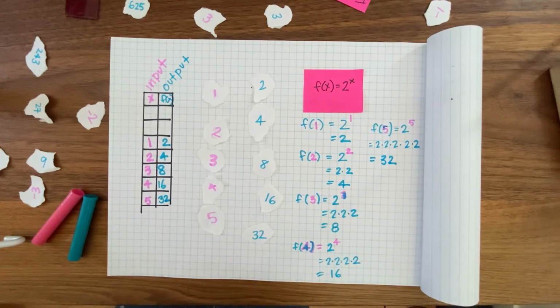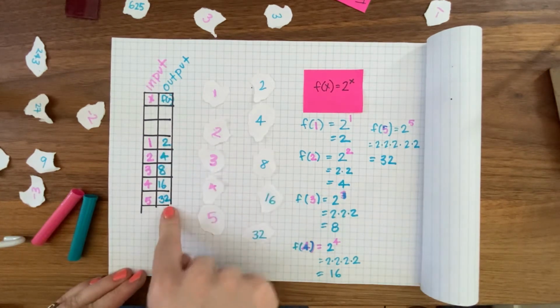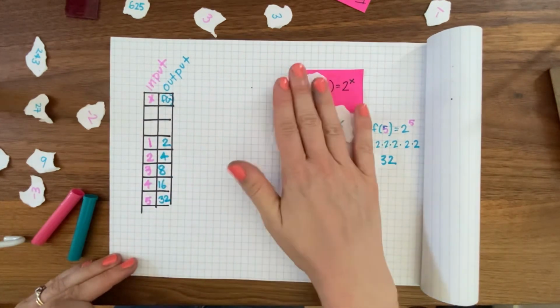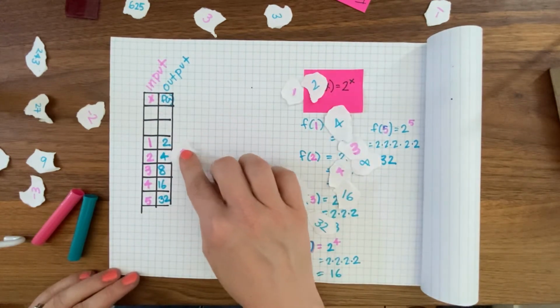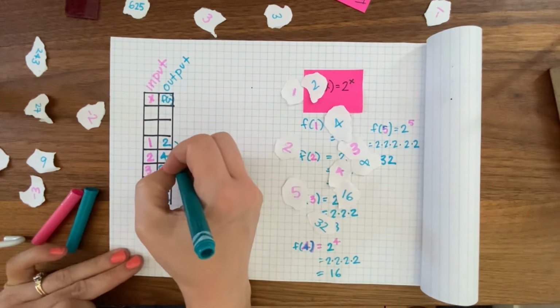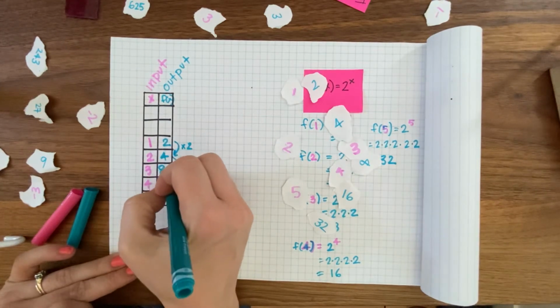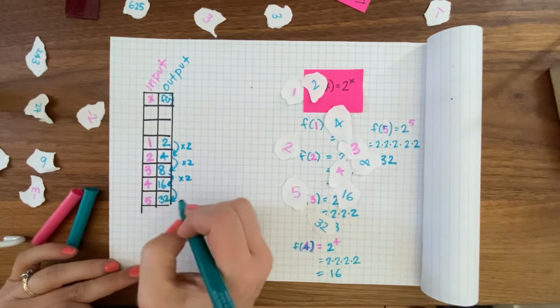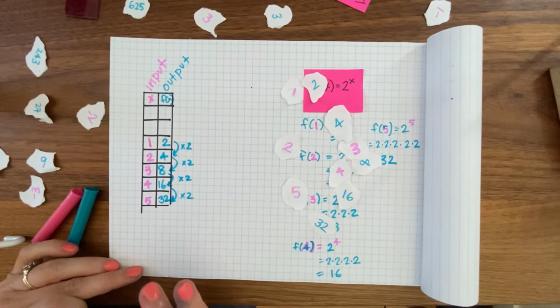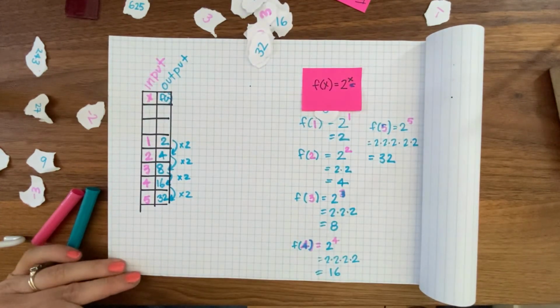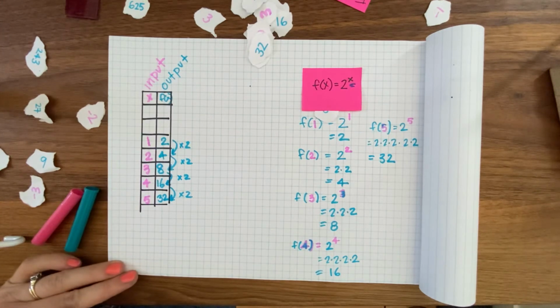Now, if you're really good, you may have noticed that there is some kind of pattern to these numbers here. There's some two-ness. Not only are they all even, but every time you go down, you're multiplying by 2. 2 times 2 is 4, and 4 times 2 is 8, and 8 times 2 is 16, and 16 times 2 is 32. And the reason for that is the nature of the exponent. We're having another 2 being multiplied in.